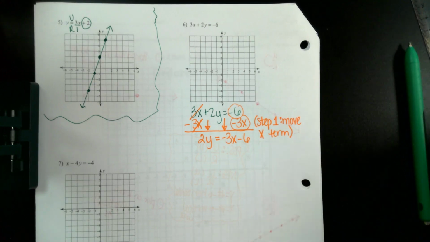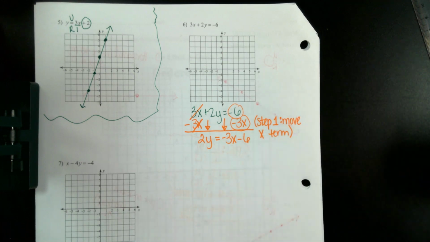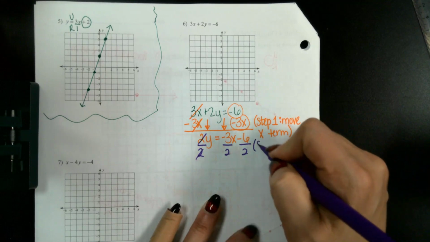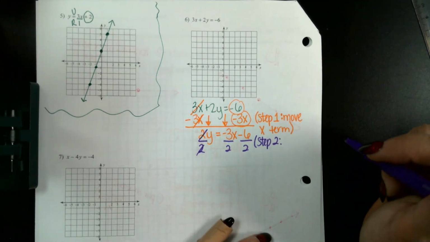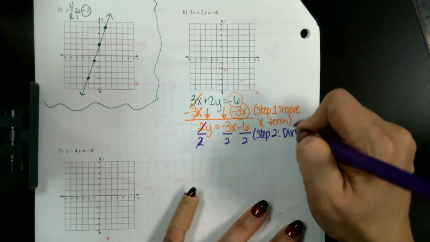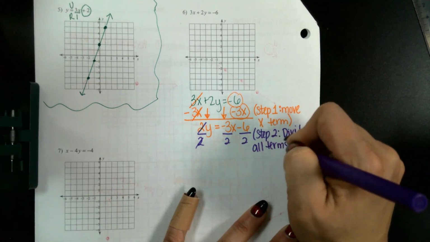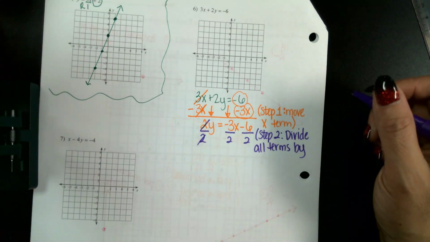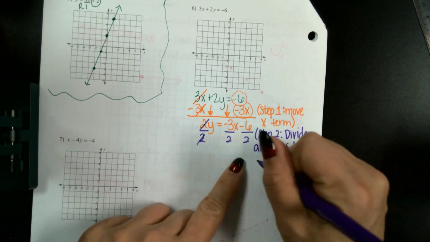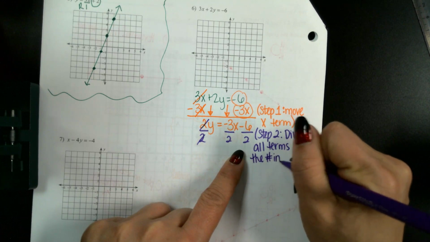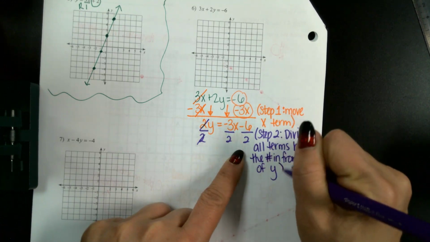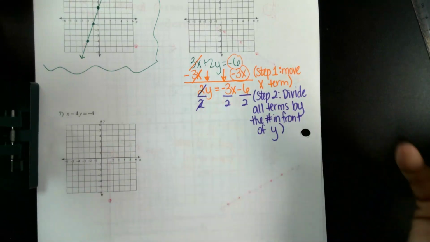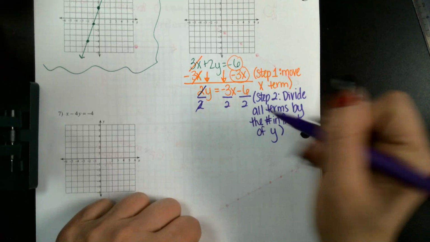What is step 2? Divide by the number in front of y, right? So in this case, we're going to divide all of the pieces by the 2. I'm just trying to write out your steps for those of you who are going to put this on your notes. Step 2, divide all terms by the number in front of y. Technically, it's called the coefficient. If you've never heard that term before, coefficient is the number attached to y: numbers in front of letters that are attached are called the coefficient. So we're going to divide everything by the 2.